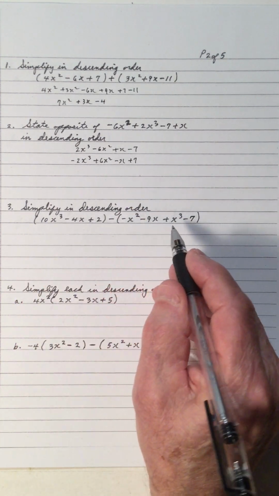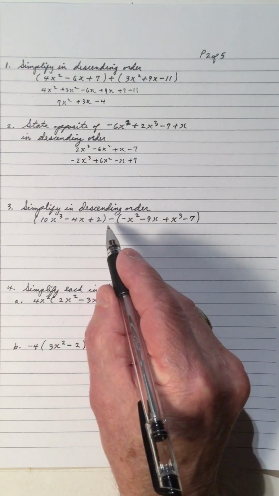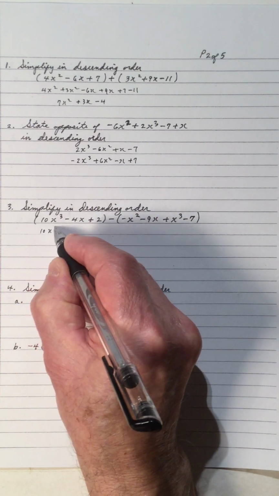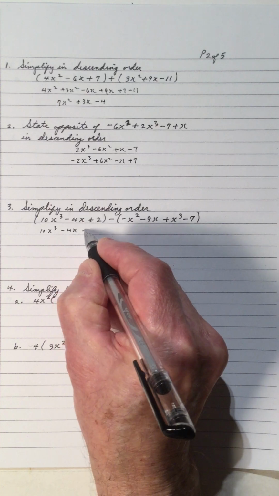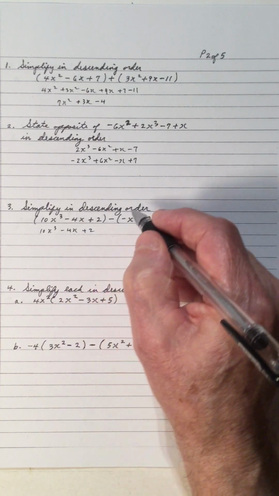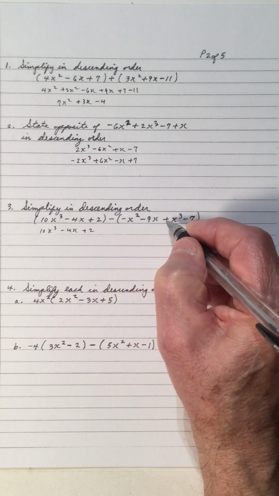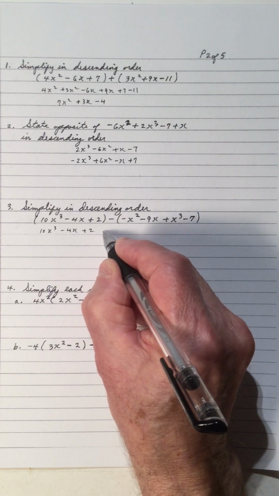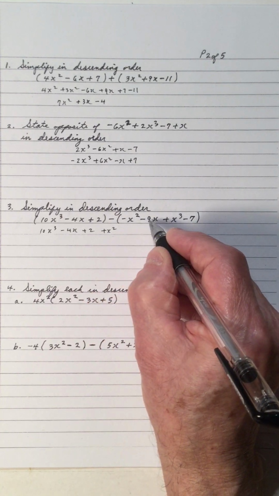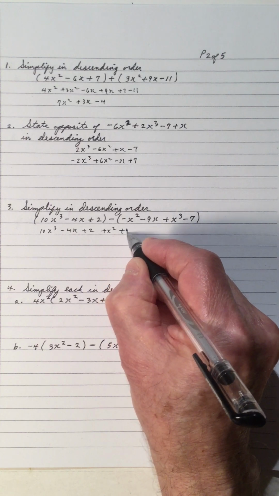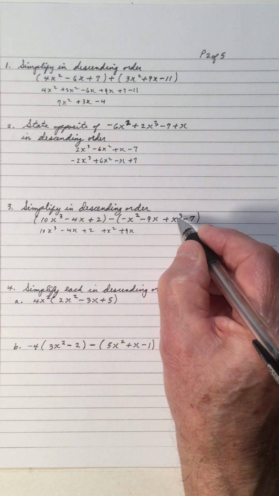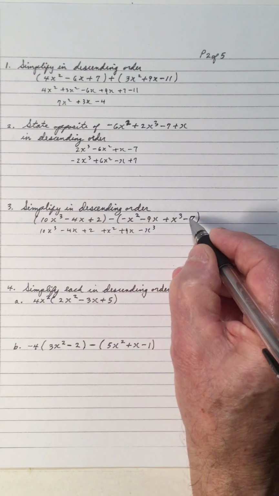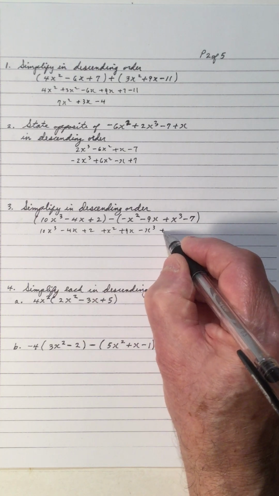Simplify in descending order. Well, first of all, we're subtracting. So what we have is 10x cubed minus 4x plus 2. When we subtract, we can add on the opposites. So we can add on the opposite of a negative x squared, which is a positive x squared. Opposite of a subtract 9 is a plus 9x. Opposite of adding on x cubed is a negative x cubed, or subtract x cubed. And the opposite of subtract 7 is add 7.